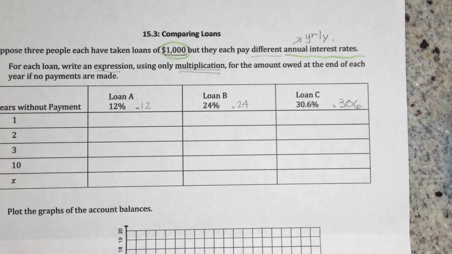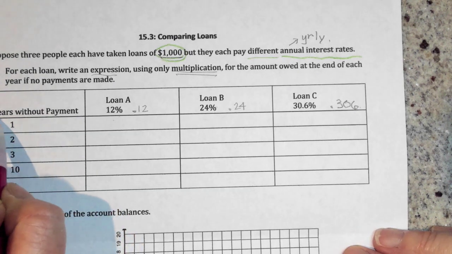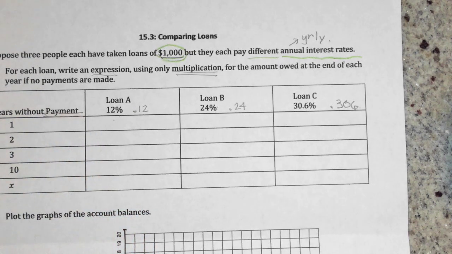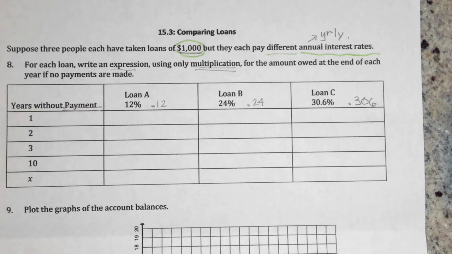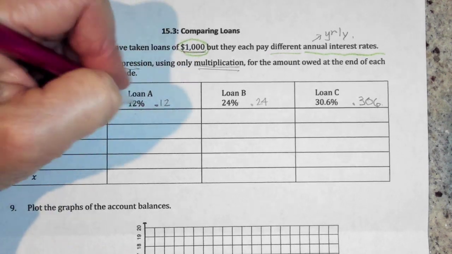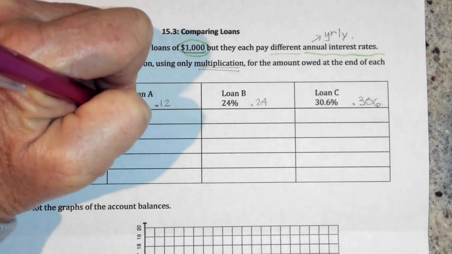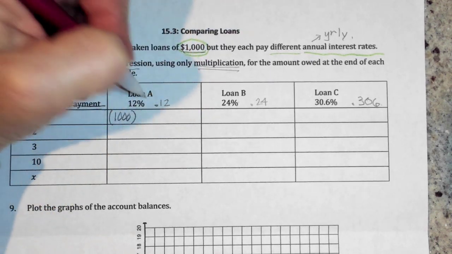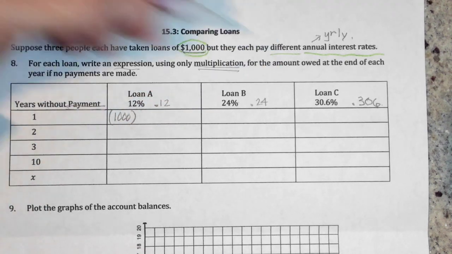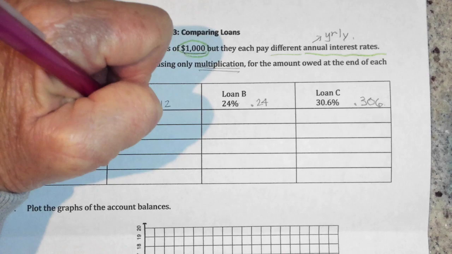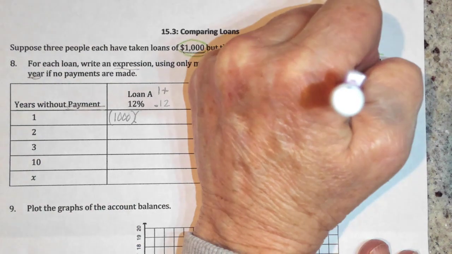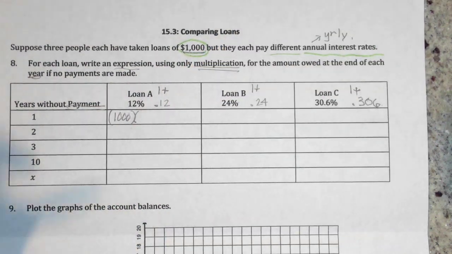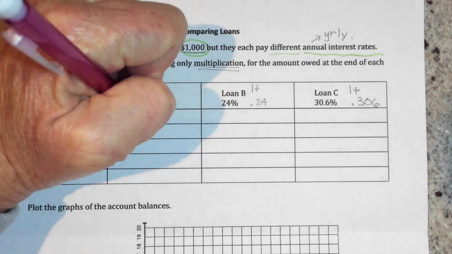Okay, so now we know that after 1 year, and again, they're making no payments at all, what I would do is I'm going to start with 1,000 times, remember, without making a payment, end of each year. So I've got to add 1 plus, 1 plus, and 1 plus. Okay, so if I add 1 to 0.12, I get 1.12.